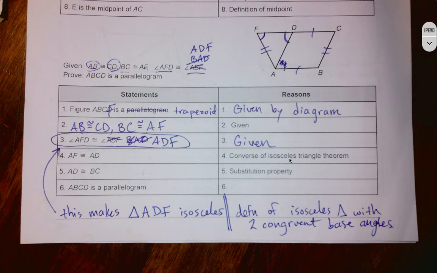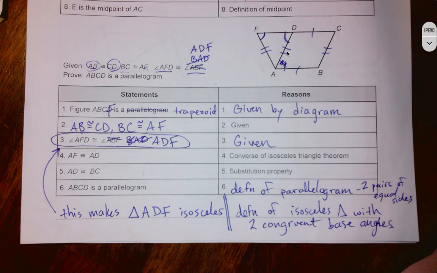Then I have a statement that's typed up for you. It's called the converse of the isosceles triangle theorem. That's the fancy way of saying the 2 sides are the same. Segment AD and BC are the same. That's what we just discovered because of the isosceles triangle. Therefore, because we have 2 pairs of sides that are equal, AD and BC, and DC and AB, that makes the figure ABCD a parallelogram.